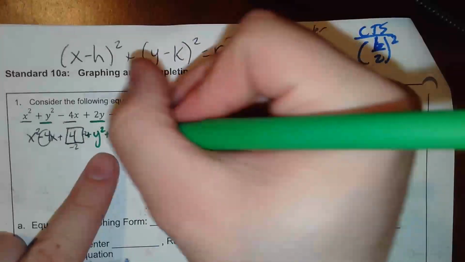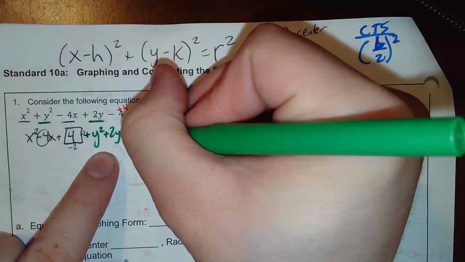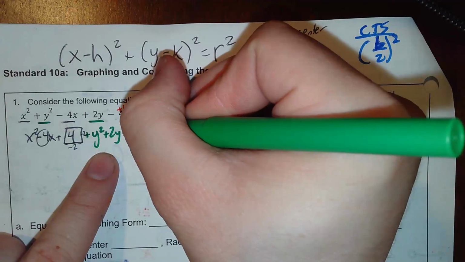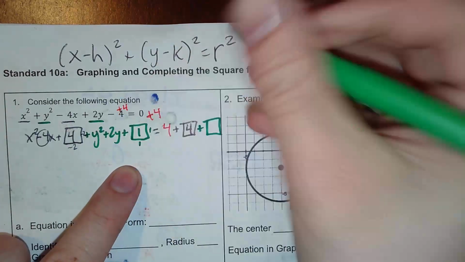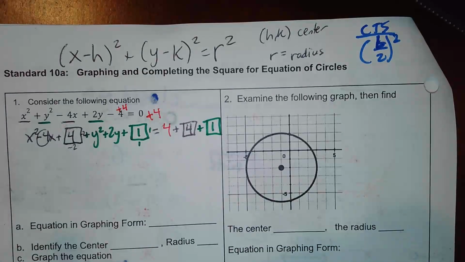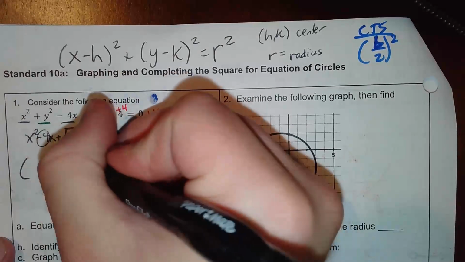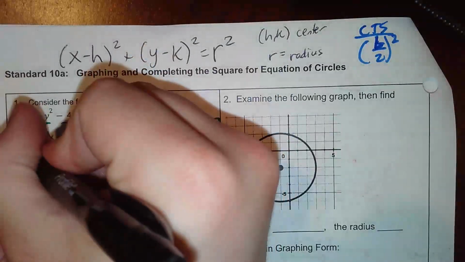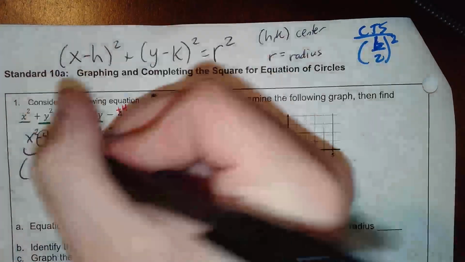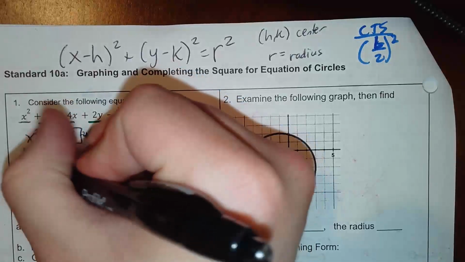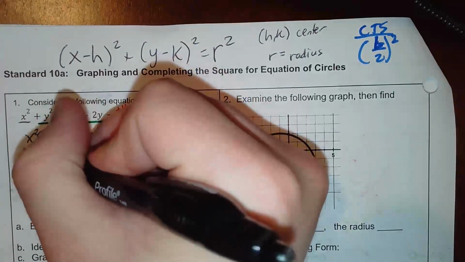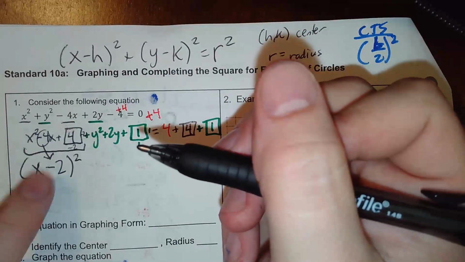Now I'm going to do the same for the green. I'm going to cut 2 in half, and I'm going to square it. Now what's 1 squared? 1. There we go, adding it to both sides. Now this is the easy part. If you've done this, you're going to recognize that we can go ahead and factor this. Factoring that would just give us x minus 2. It's always half of that, since it's a perfect square.